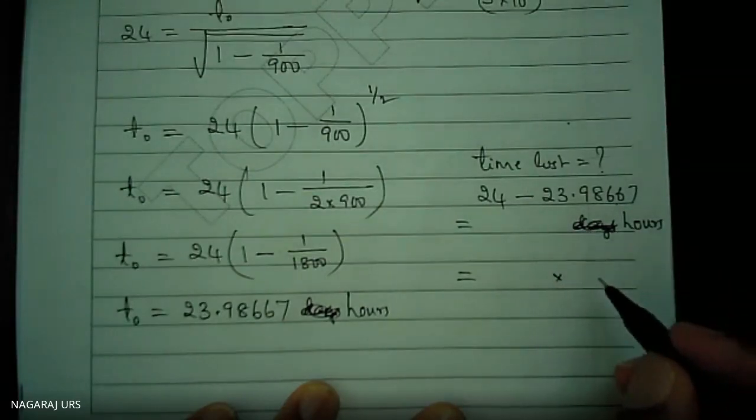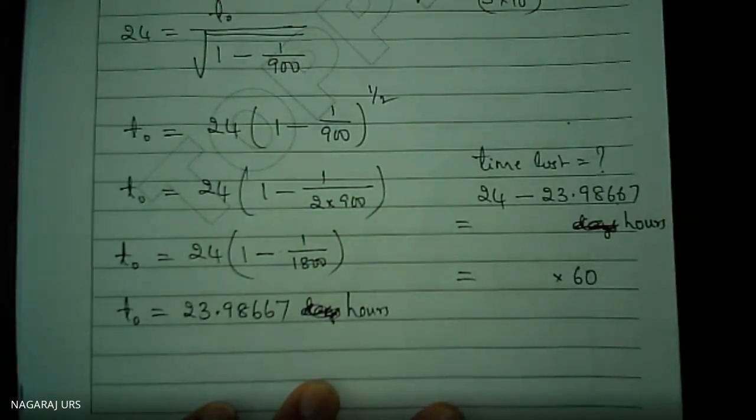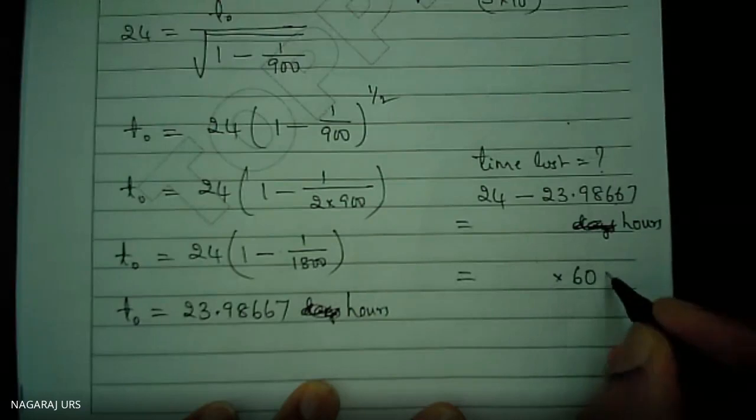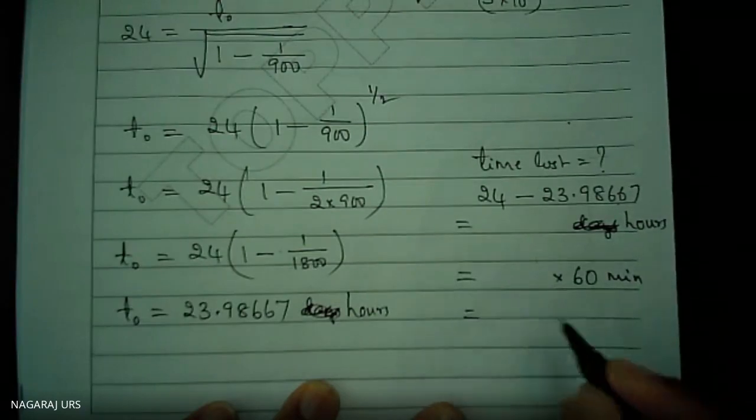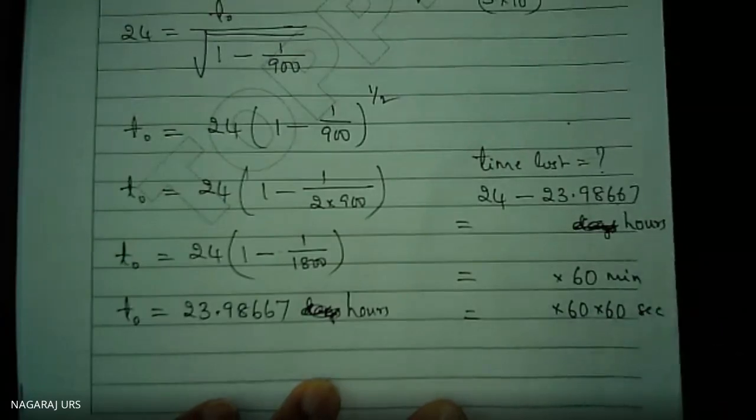That one multiplied by, okay, 60 seconds. All right. Yes, do it.